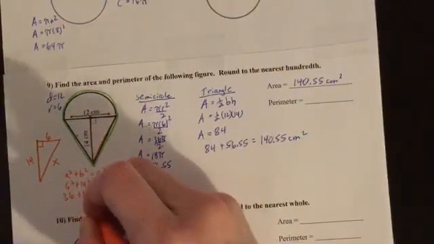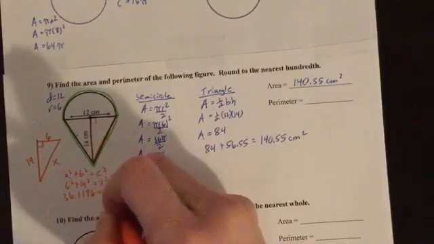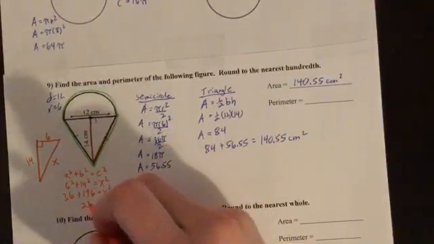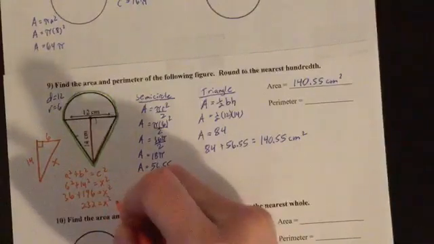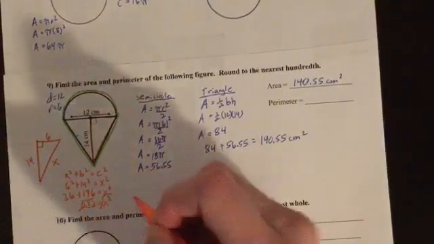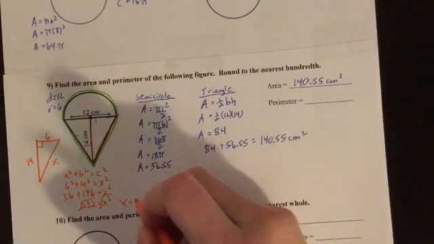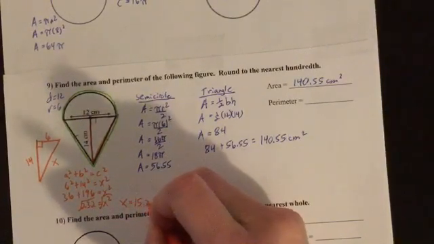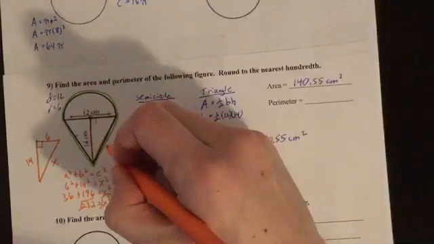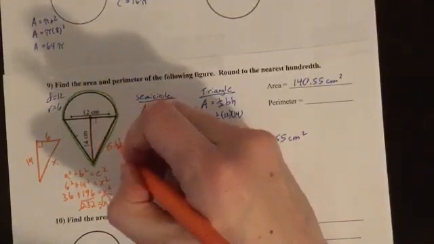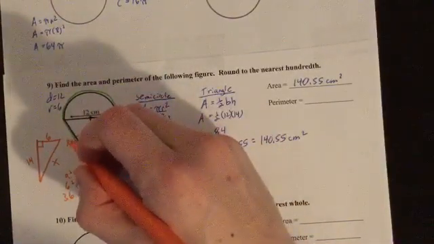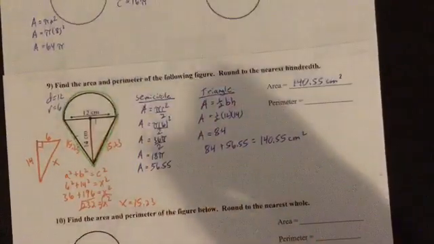So 36 plus 196 equals x squared. That's 232 equal to x squared. Take the square root of both sides, round to the nearest hundredth, and we're going to get x equals 15.23. So that means this side of the triangle is 15.23, and this side of our triangle is 15.23.